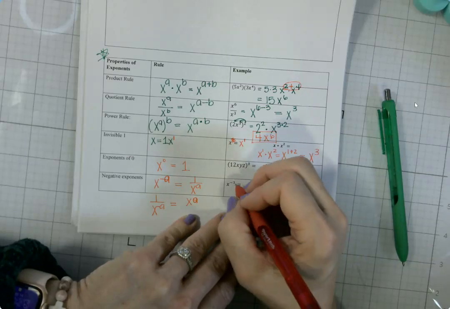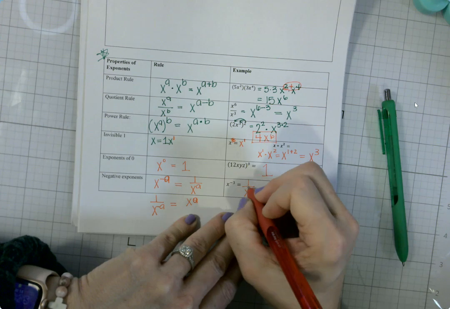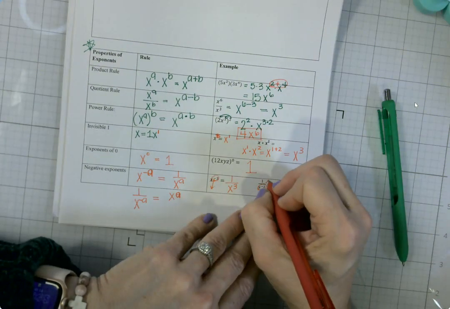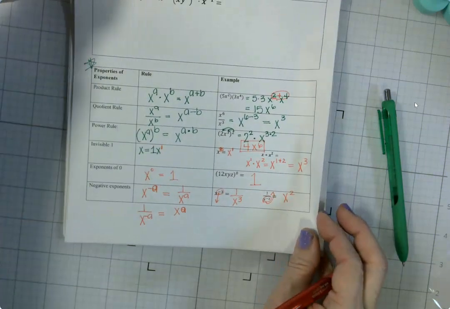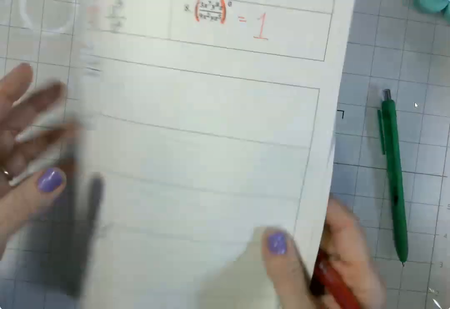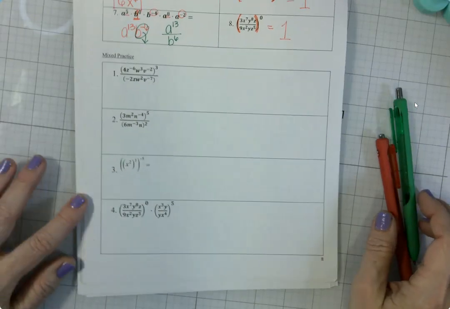So this one here, x to the negative 3 power is 1 over x cubed, because this has to go down and this one has to go up. There we go. Okay, so that's just a recap of all of your properties. So you need to use these to do your mixed practice. Okay, we will see you in the next video.